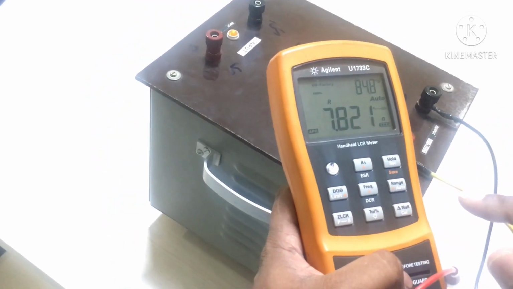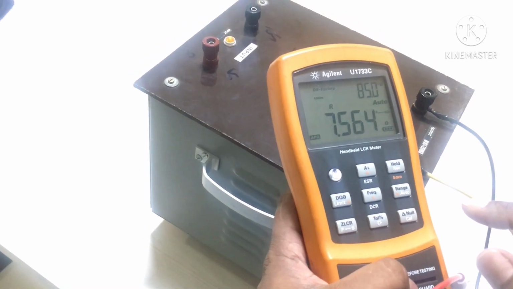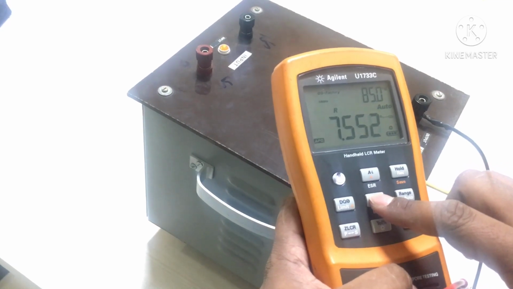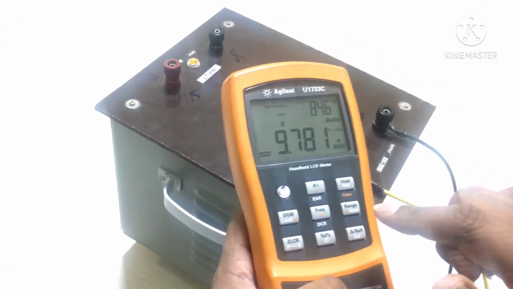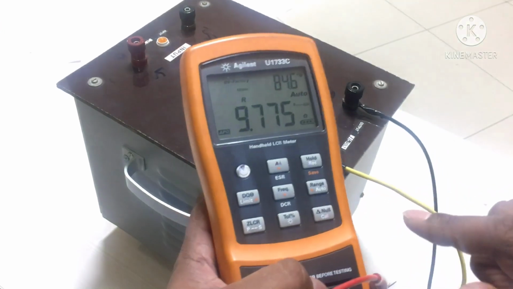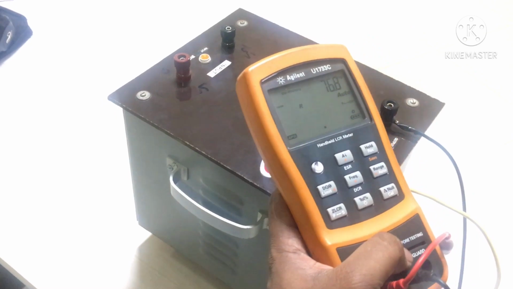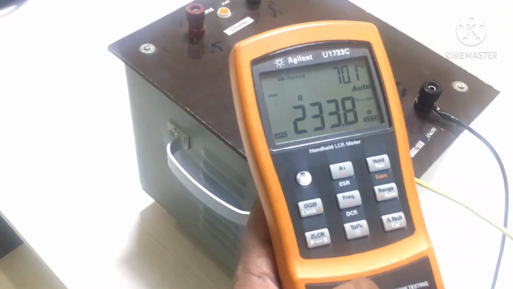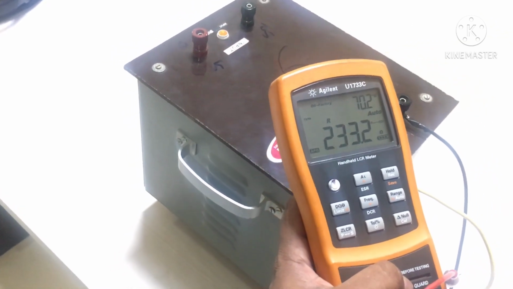For 100 Hz it is giving 7.6 ohms. For 120 Hz resistance is 9.78 ohms. For 1 kHz resistance is 233.2 ohms.